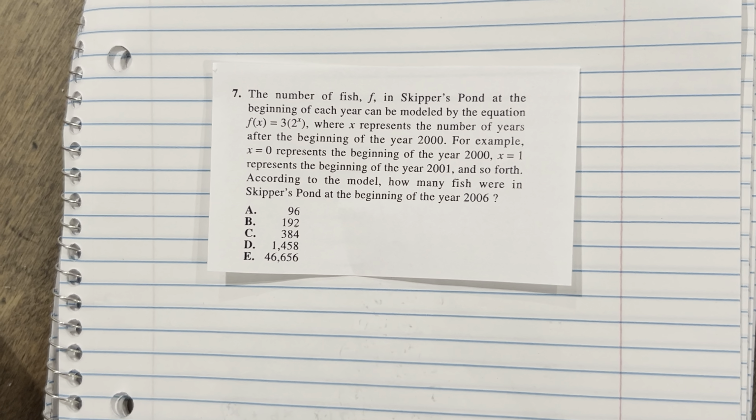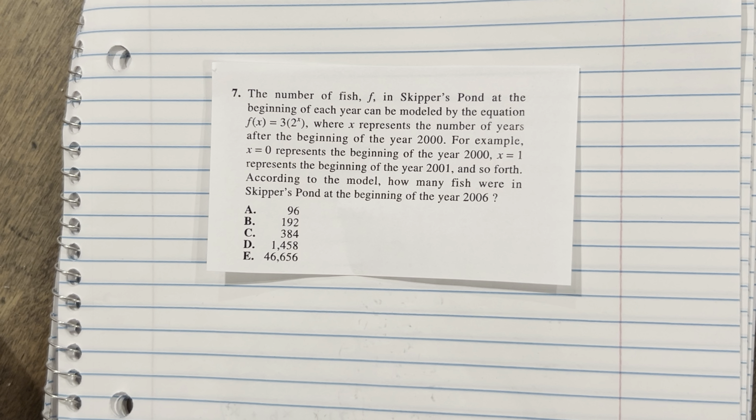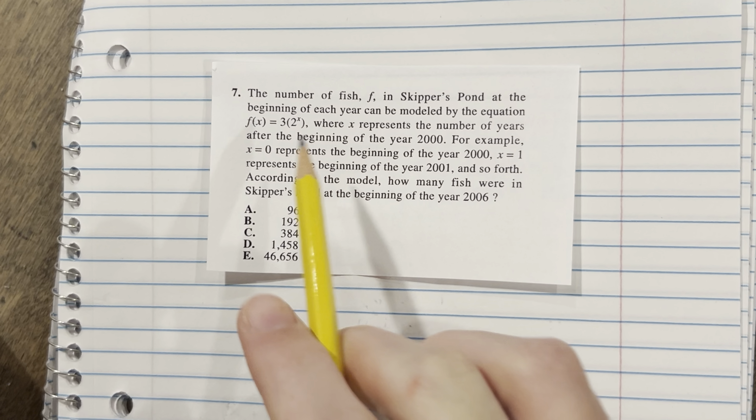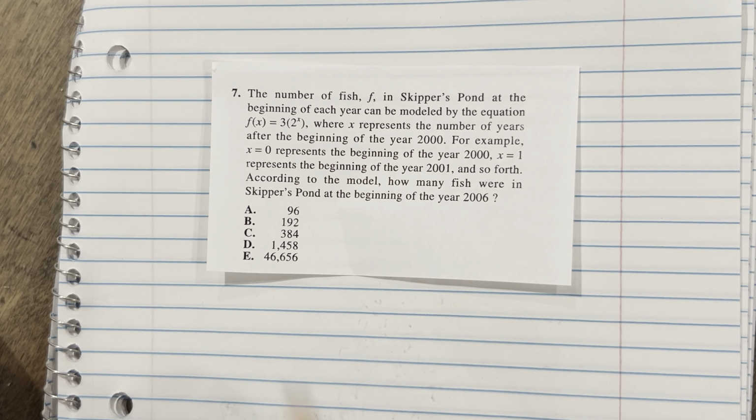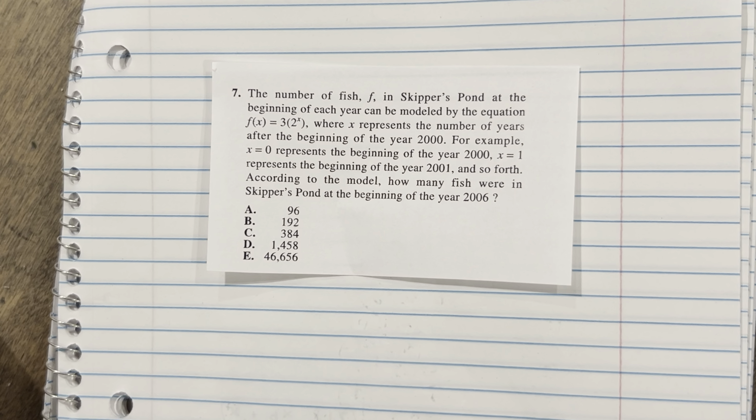This is ACT prep. We have number 7. The number of fish, F, in Skipper's Pond at the beginning of each year is modeled by the equation f of x equals 3 times 2 to the x. So it's 2 to the xth power, where x represents the number of years after the beginning of the year 2000. So for example, x equals 0 is the beginning of the year 2000, x equals 1 is 2001, and so forth. So x equals 2 would be 2002. So according to the model, how many fish were in Skipper's Pond at the beginning of the year 2006?